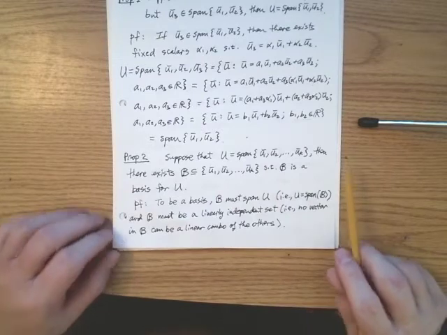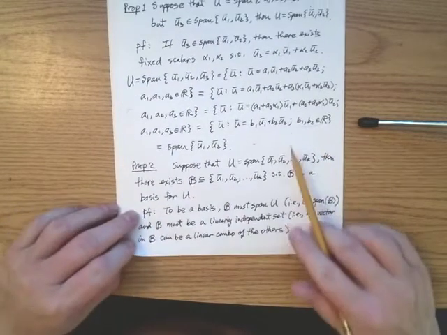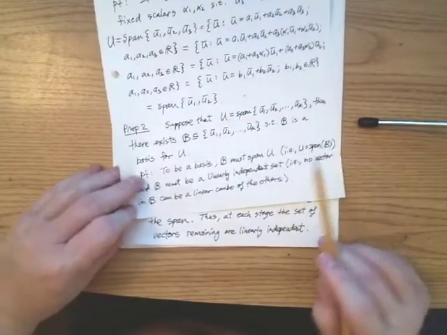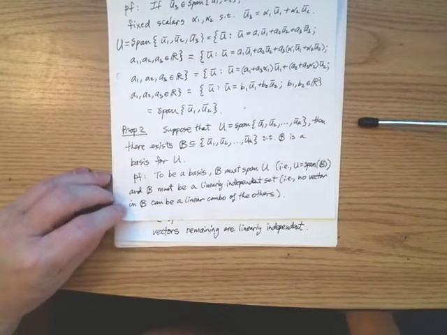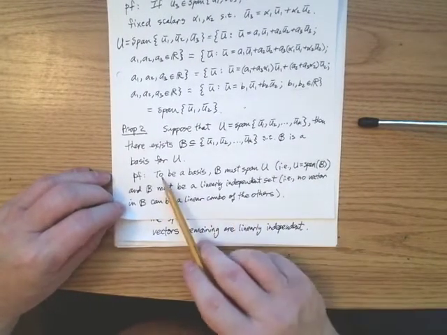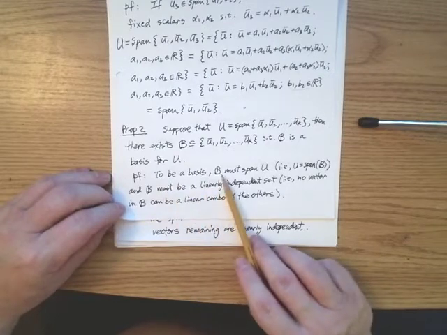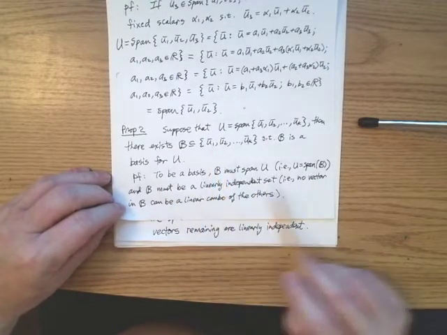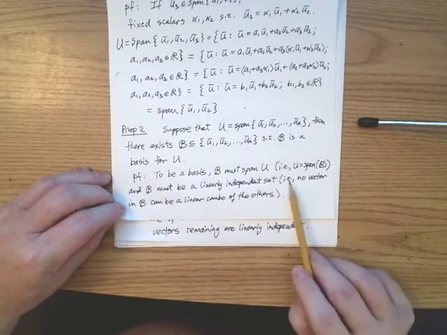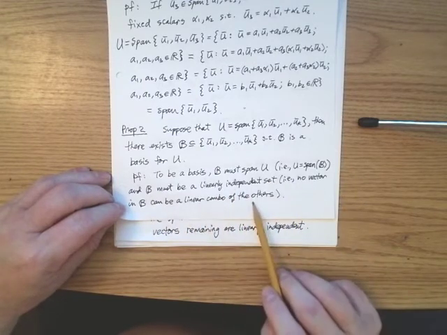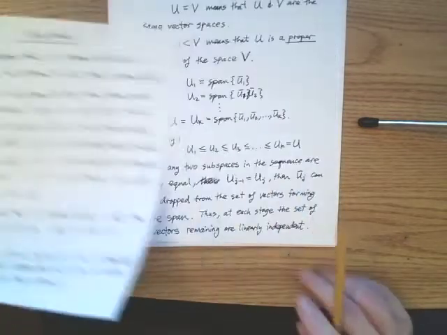Okay? All right? So this should be pretty clear from what I've done before here, but I'm probably spending more time on this than I need to. But let's go ahead and just emphasize things, I guess. To be a basis, B must span U, right? Okay. And B must be linearly independent. Okay. No vector can be a linear combination of any of the others. Okay. All right. That's what it would mean to be a basis.